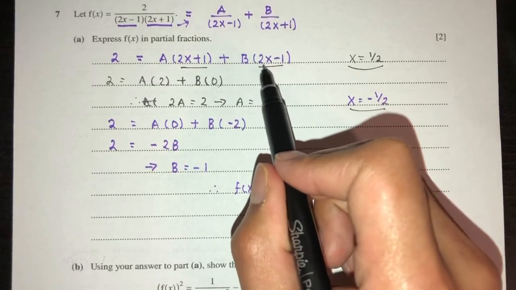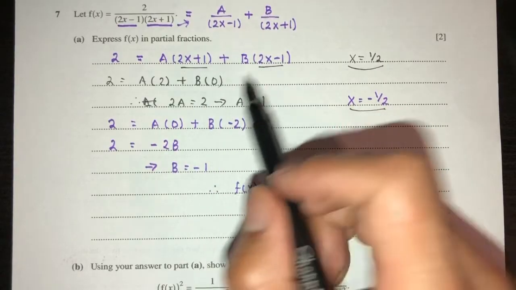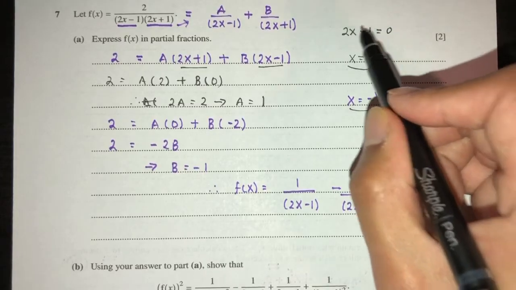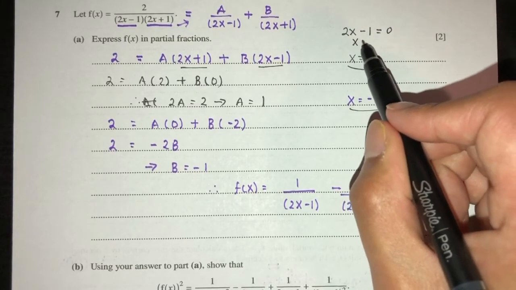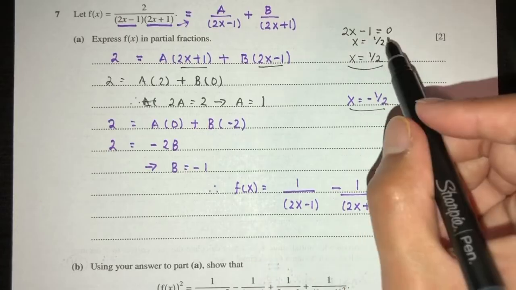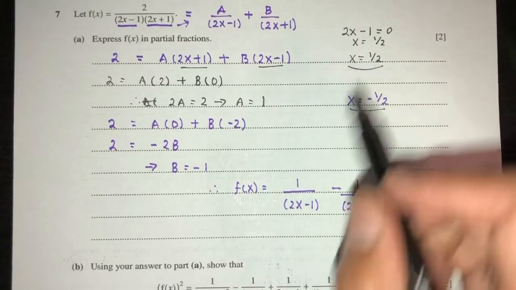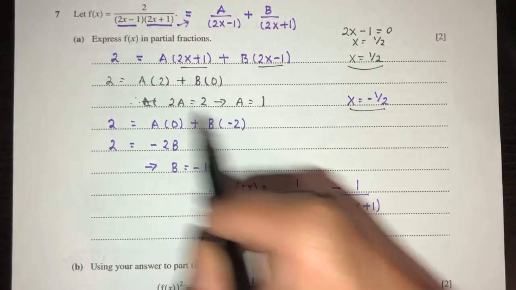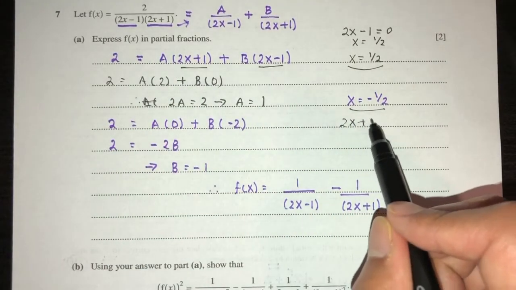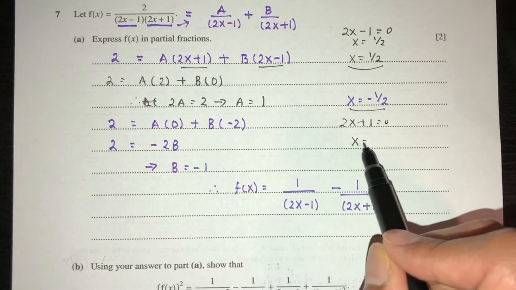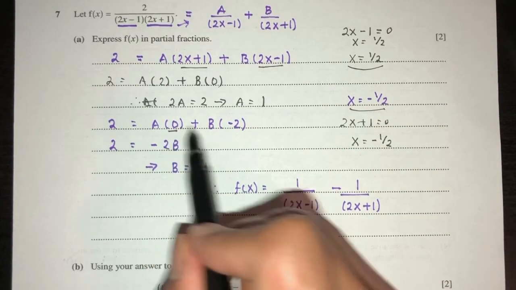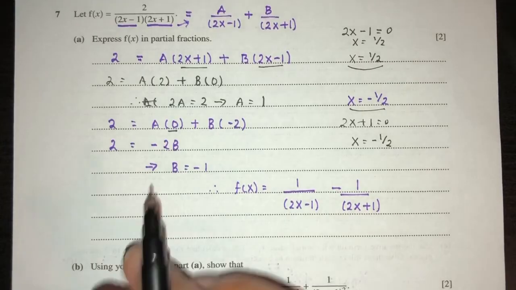For the first one, I wanted to make b become 0, so I just did 2x minus 1 equate to 0. Find the value of x. X will be 1 over 2. So that's how I chose 1 over 2. Now for this one, I wanted to make a become 0. I took the value inside. I equate that to 0. So x will be equal to minus half, and that's why I took this value. So a becomes 0, and then you can find the value of b. So that is for part A.